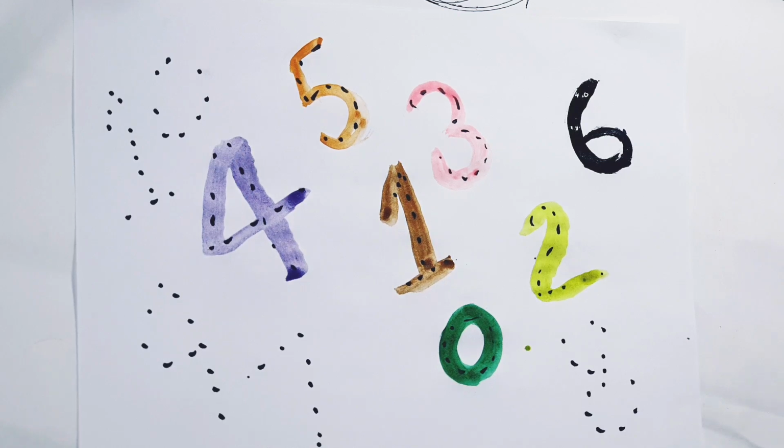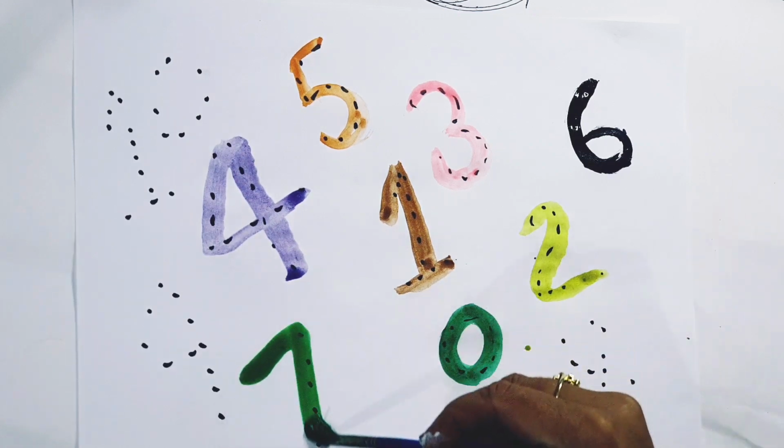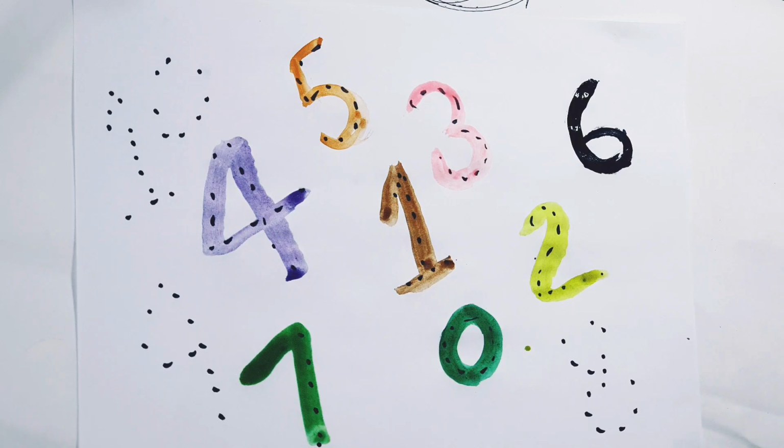Green color. 7. S-E-V-E-N 7. Orange color.